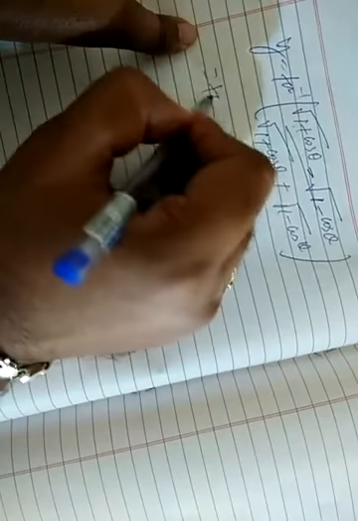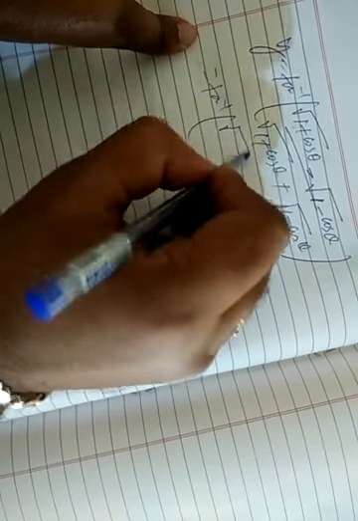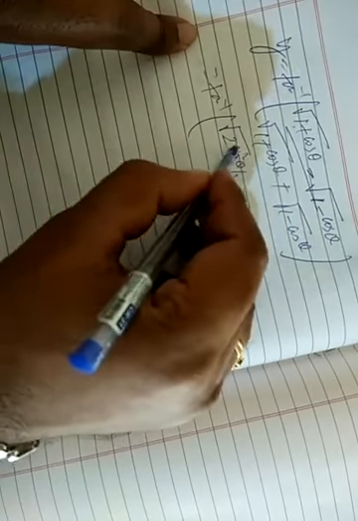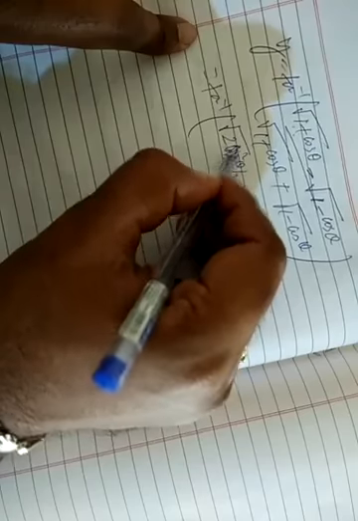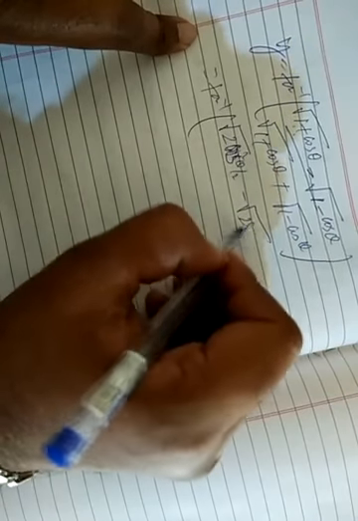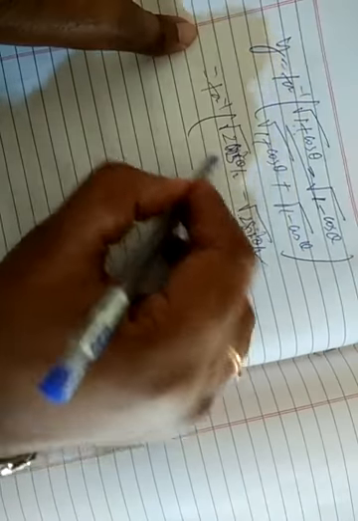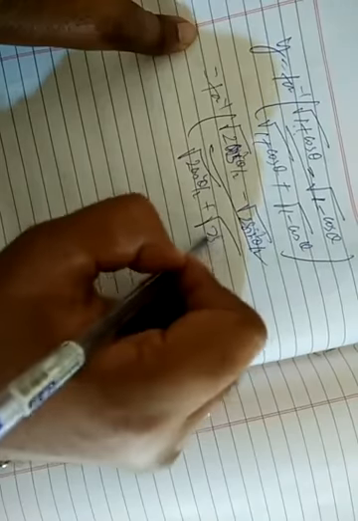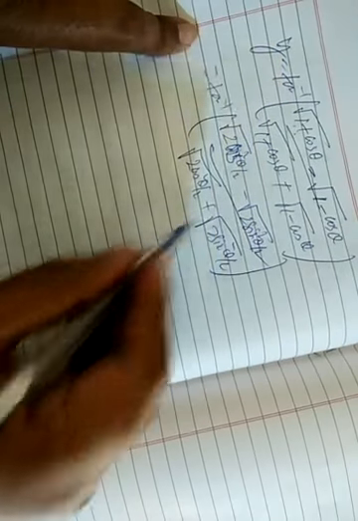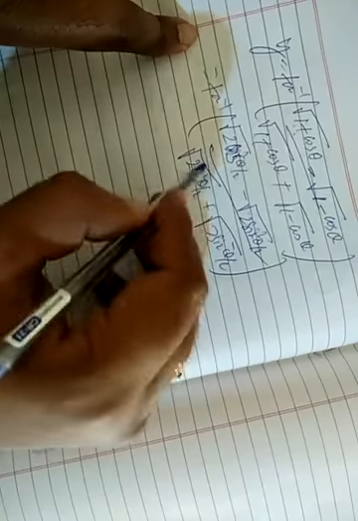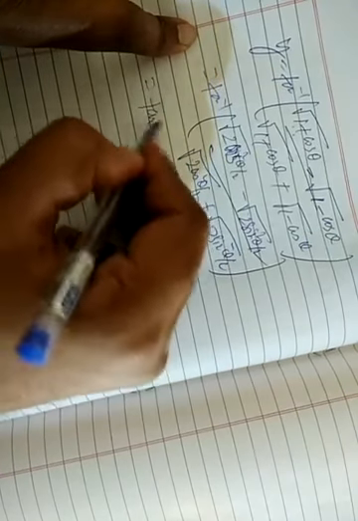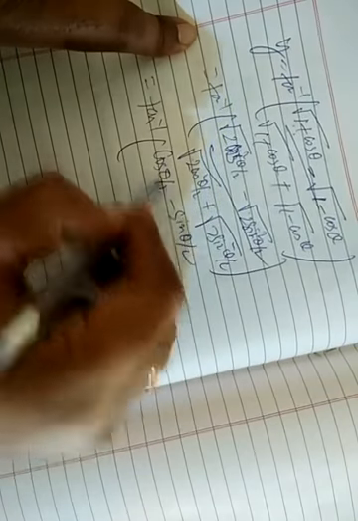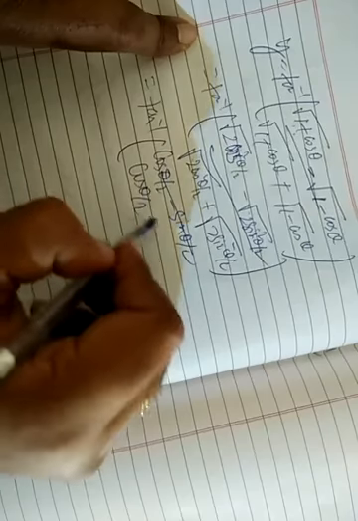1 plus cos theta is what? There is a direct formula. This is under root of 2 cos square theta by 2, and 1 minus cos theta is under root of 2 sine square theta by 2, half angle formulas. Under root of 2 cos square theta by 2 plus under root of 2 sine square theta by 2. Now we can cancel the root, root 2 can be taken common, and I get tan inverse of cos theta by 2 minus sine theta by 2 divided by cos theta by 2 plus sine theta by 2.